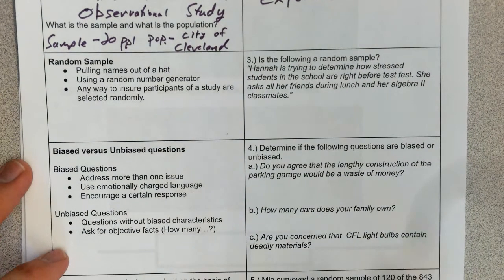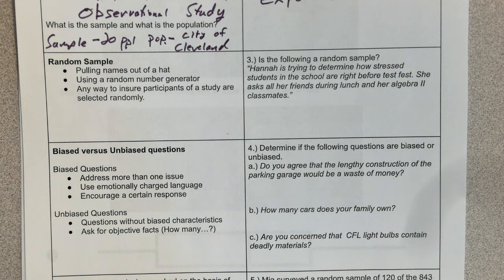All right, random samples. Randomness is actually much harder than you might think, but there are a few ways that you can get a random sample. Pulling names out of a hat is one obvious, simple way to do it. You can use a random number generator. And basically, you can use any way where you can make sure that the participants are chosen randomly, where bias can't seep into the selection of the group.